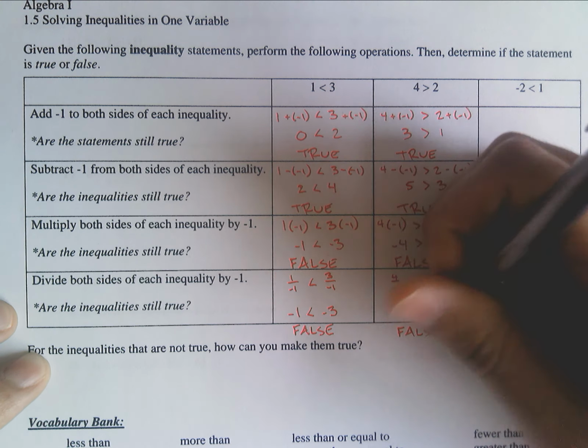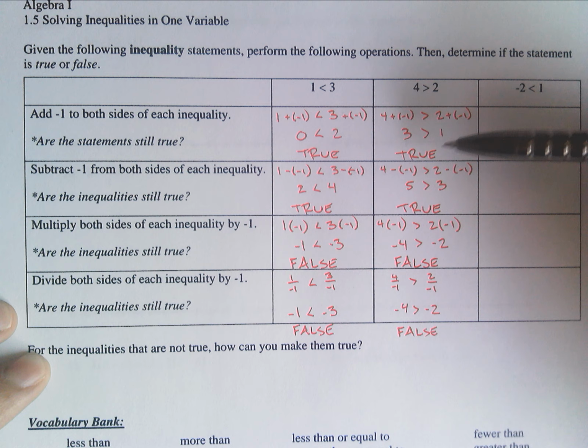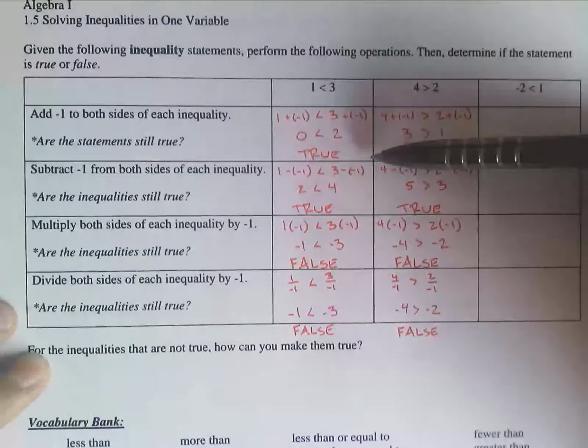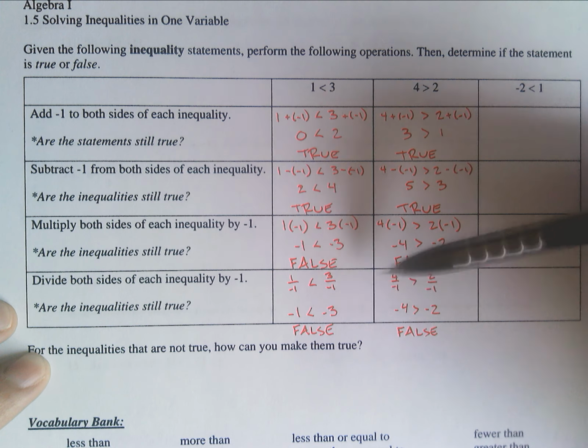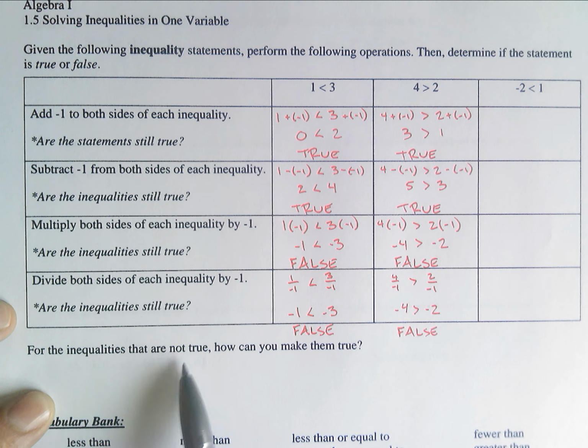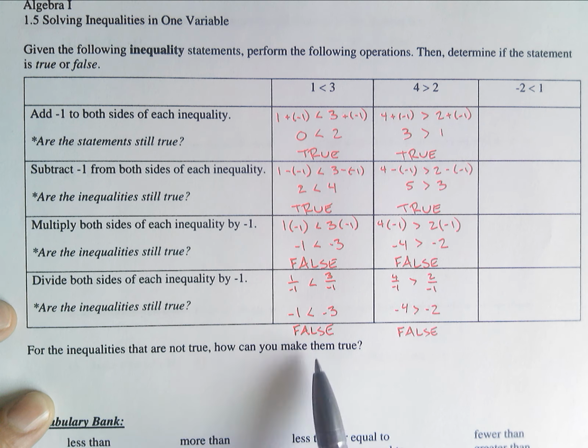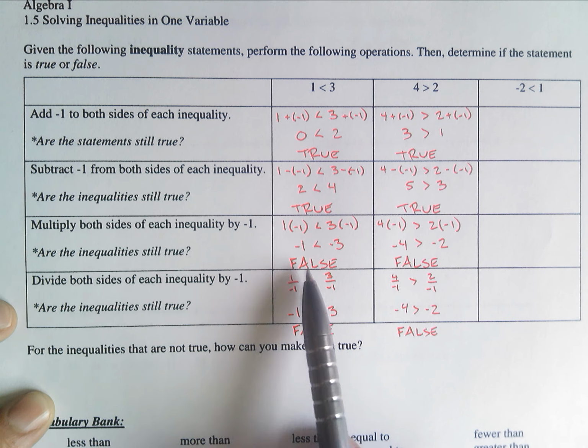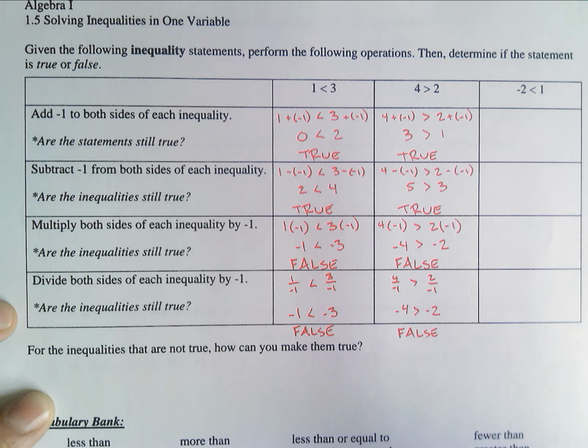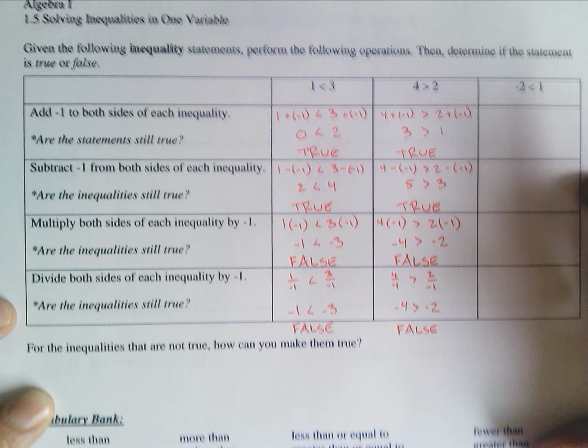So notice that we have true for these 4 boxes up here, but false for these 4 boxes down here. So for the ones that are not true, or the ones that are false, how can we make them true? In order to make these true, we have to flip the inequality.